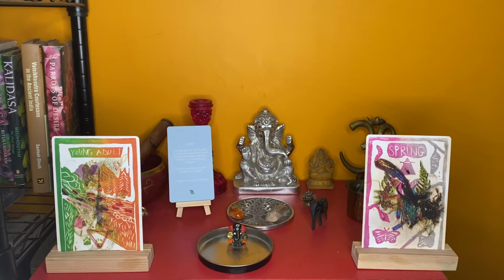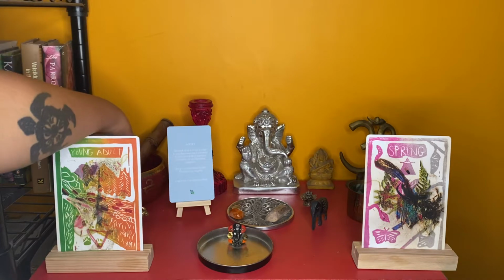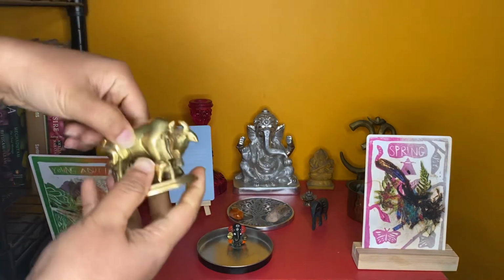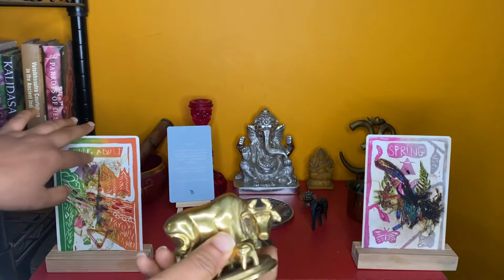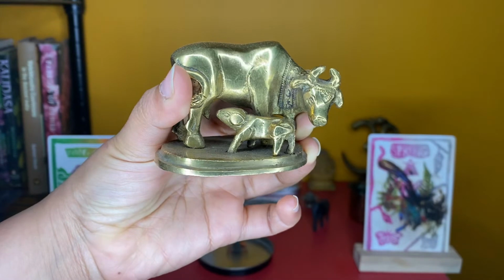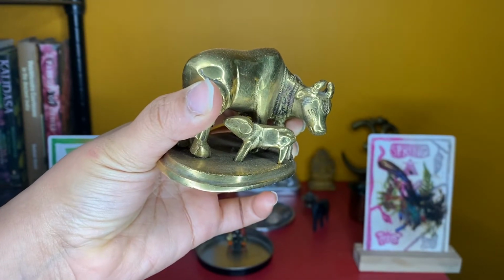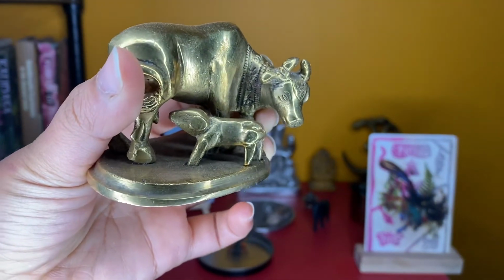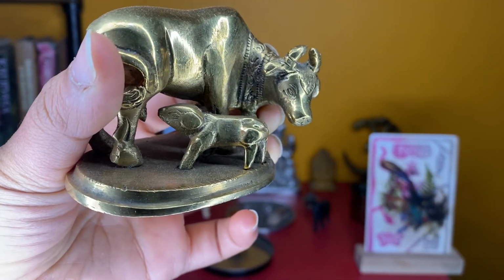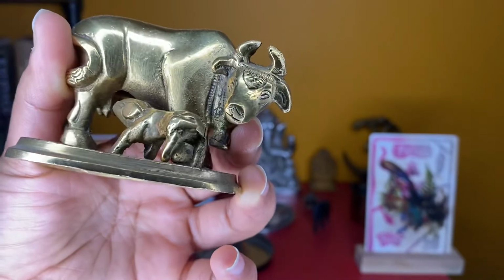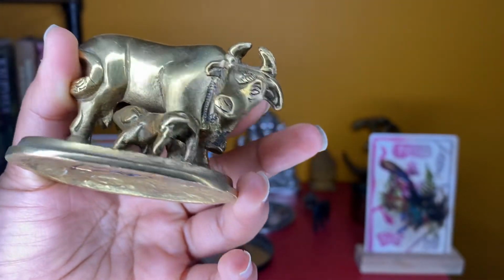Another animal that I have on my altar is, hold on, it's just hiding somewhere here, this one, which is a cow with a calf. Isn't this the most precious thing in the world? Look at how beautiful this calf is, and it's just trying to feed, suckle from its mother. And as you can see the udder. You can see how beautifully sculpted the cow is.